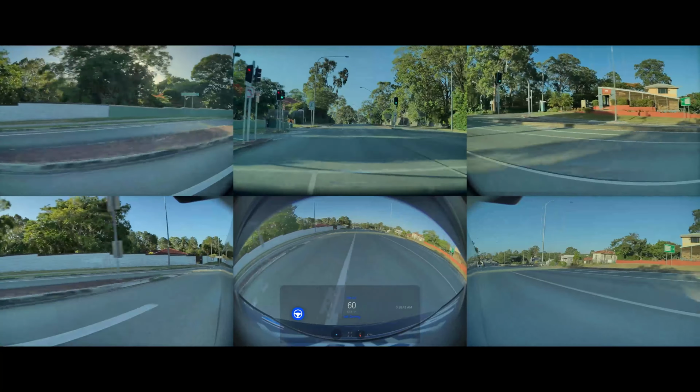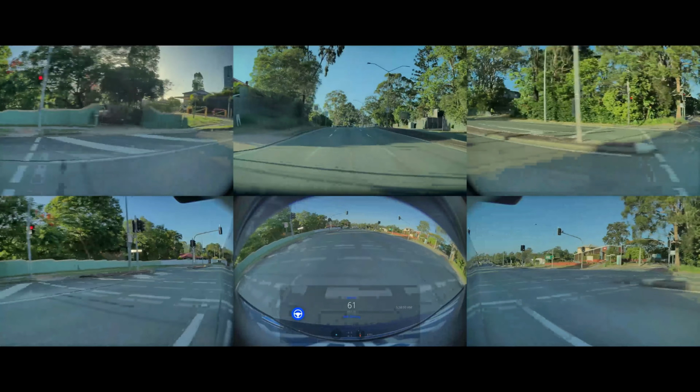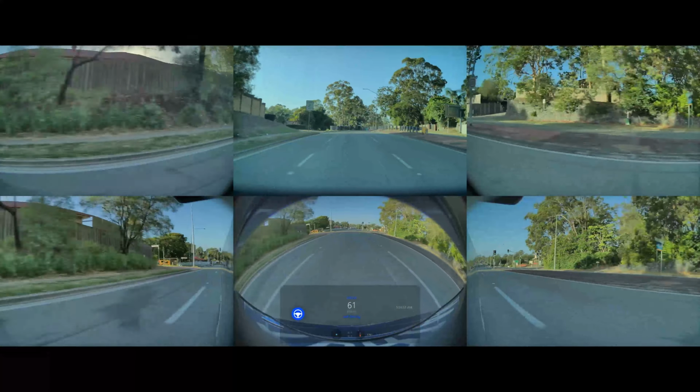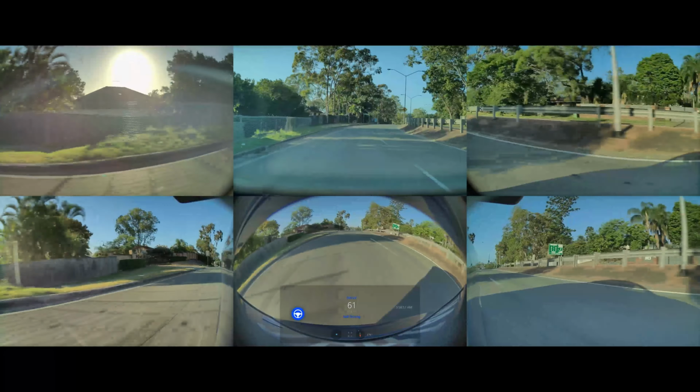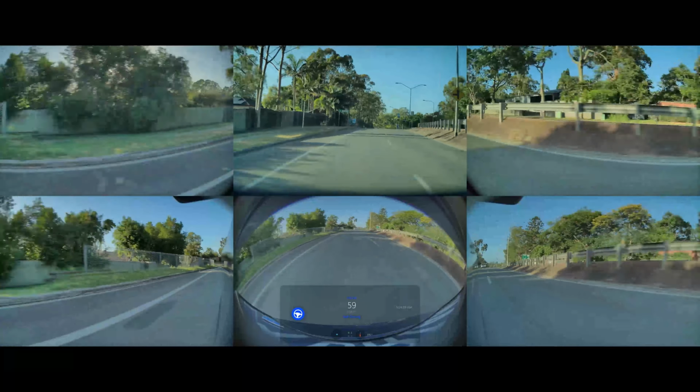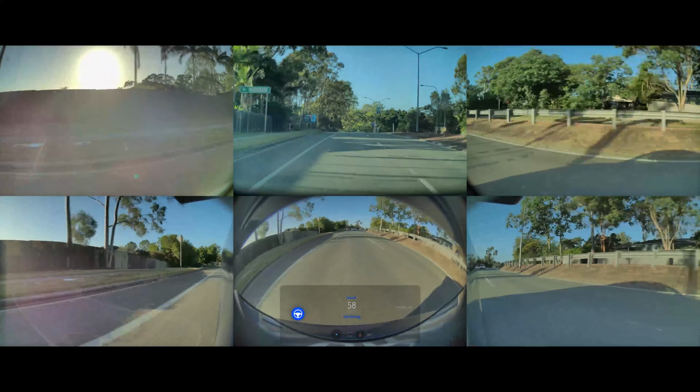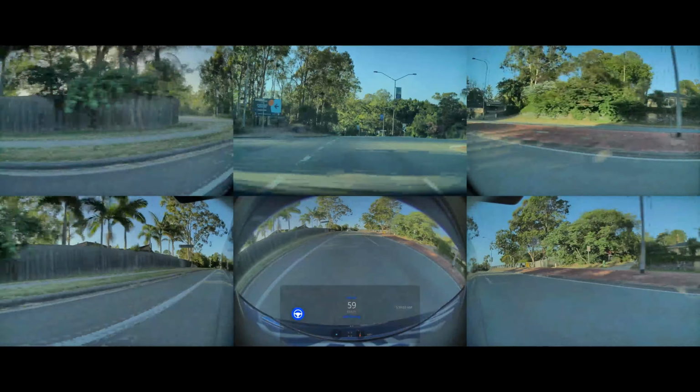Sometimes it doesn't detect cars coming in at the speed they're coming in. So yeah, sometimes I've had to disengage, but in this case it probably wasn't needed, but it's difficult to tell on video how things went in the car. So yeah, one and only disengagement on this drive.